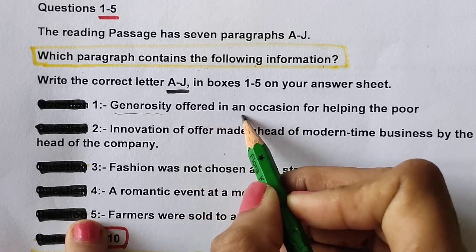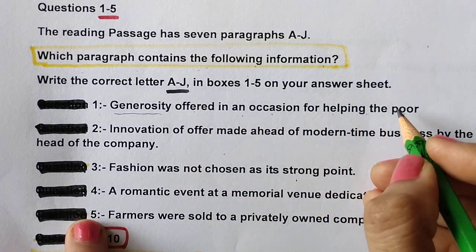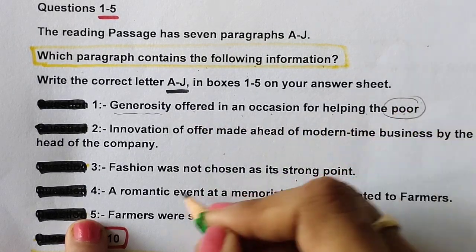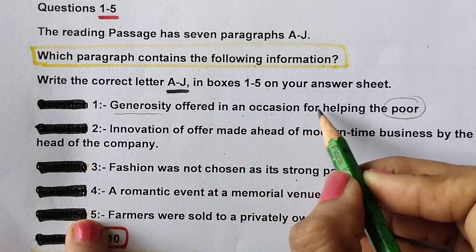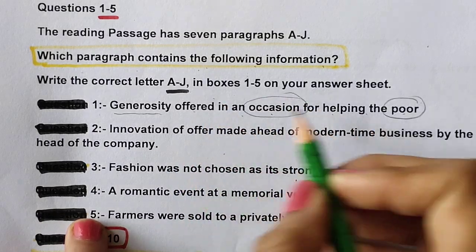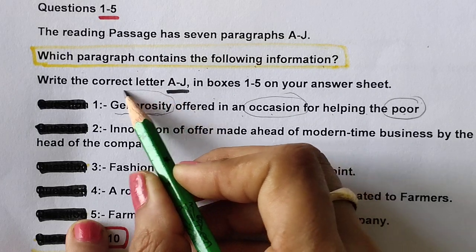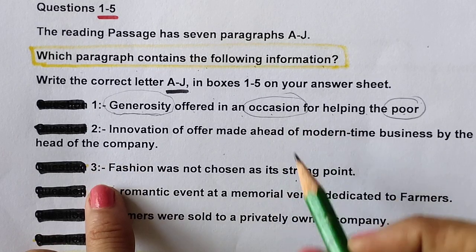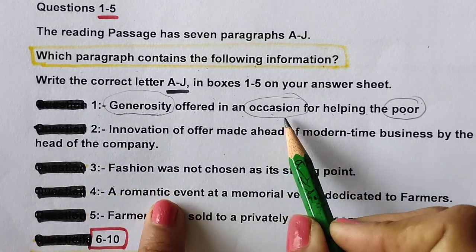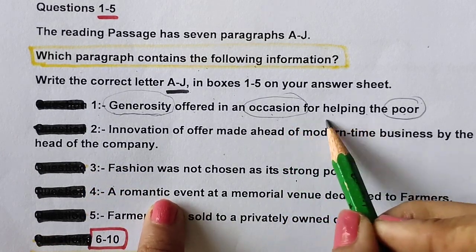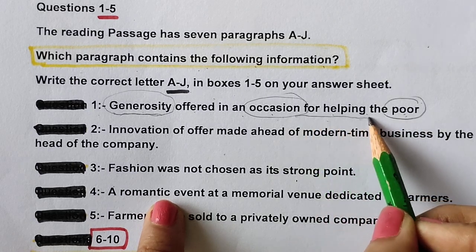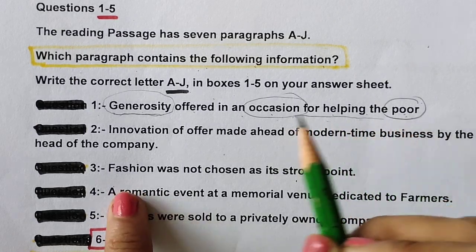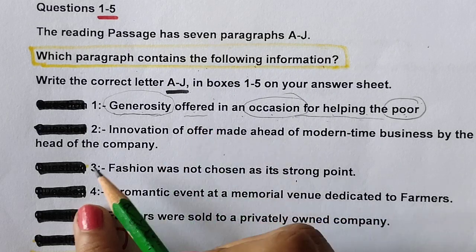Generosity offered on an occasion for helping the poor. So poor is there, and occasion is there. If you know the meaning of this then it is good, and if you do not know the meaning, there is no issue. The main keyword I have selected is occasion for helping the poor. There may be some occasion for helping the poor. Offered is also a keyword.